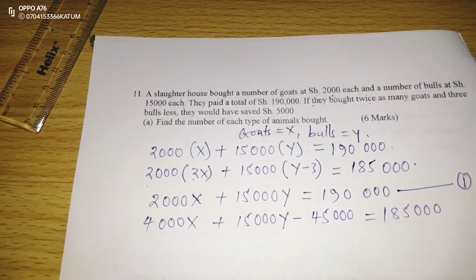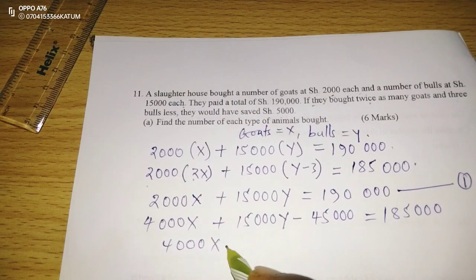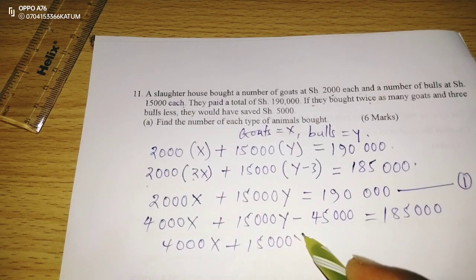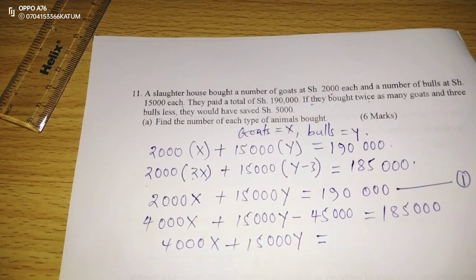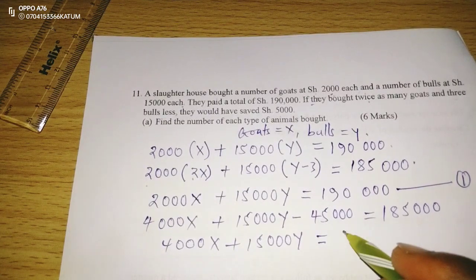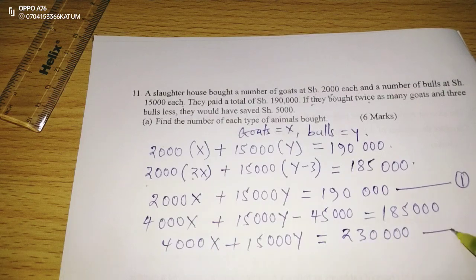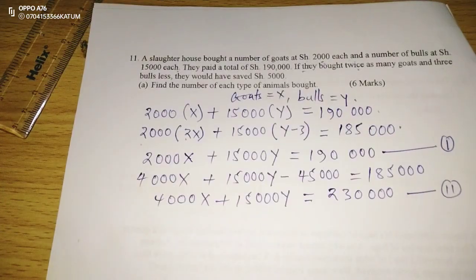So now I should simplify the second equation more to have 4,000x plus 15,000y equals, when the 45,000 is taken to the other side, it becomes an addition, 230,000. This becomes now my second equation, so I can solve them simultaneously.